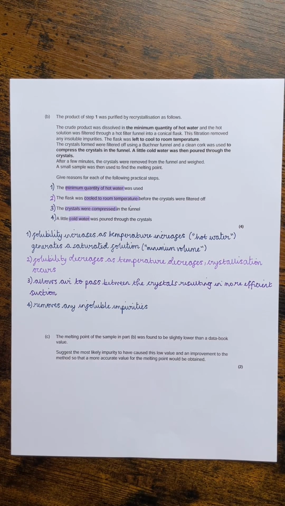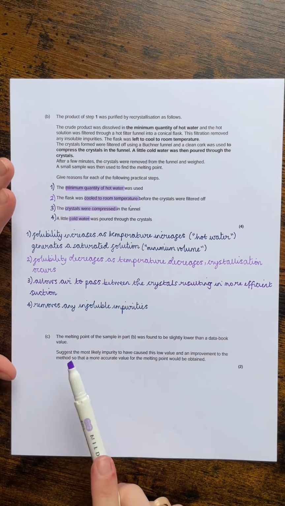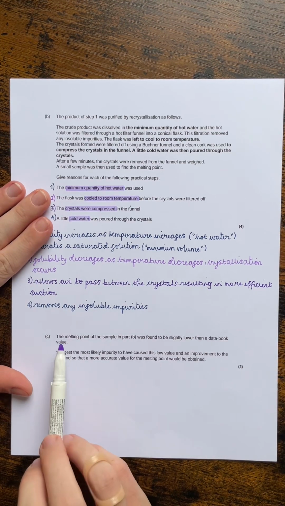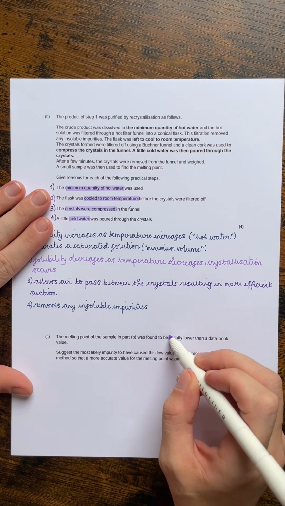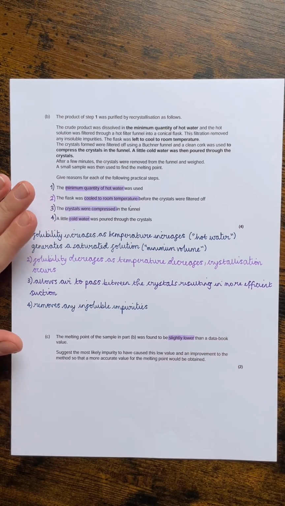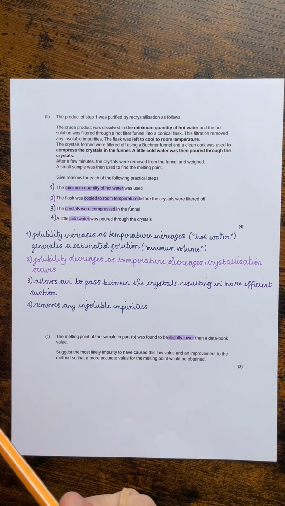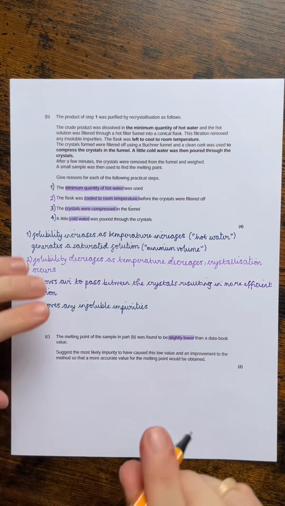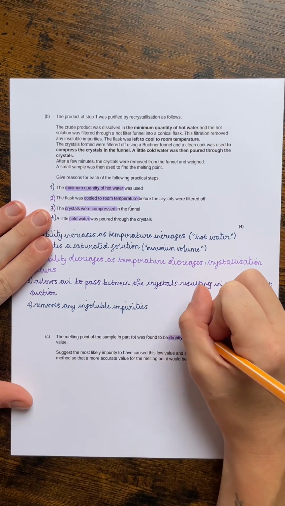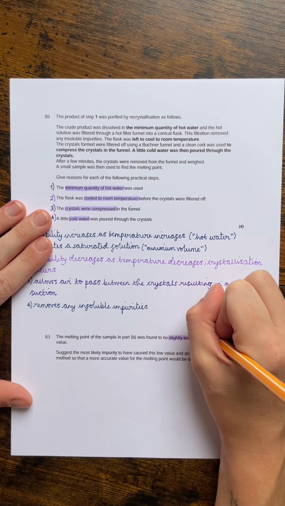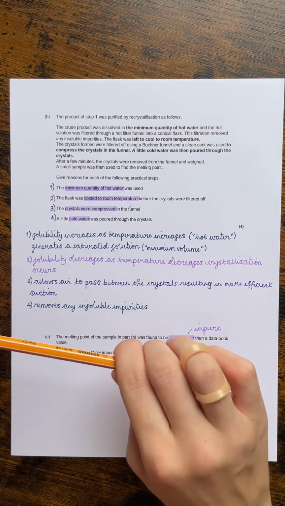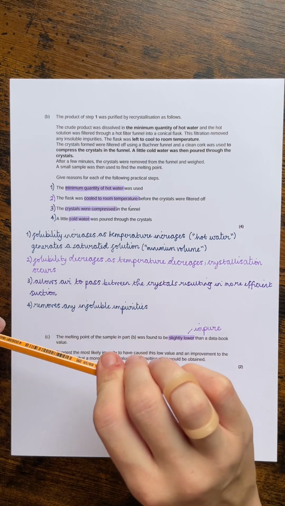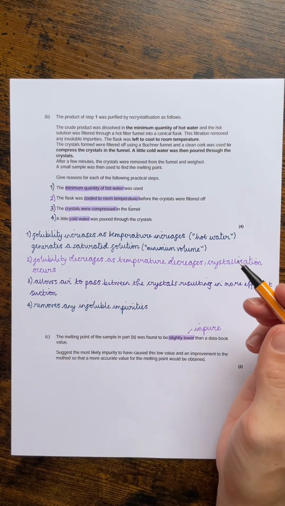So once we have got our small sample, we are going to figure out the melting point, and we are told that the melting point of the sample in part B was found to be slightly lower than a data book value. And I guess the first thing when we see that is we need to be thinking, right, well, it's therefore impure. So for example, aspirin melts at 136 degrees. If it started melting at 130, that would suggest impurities are present.